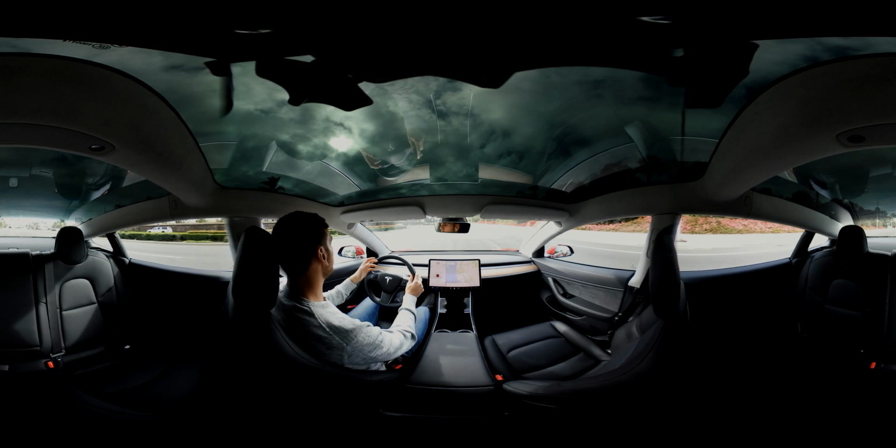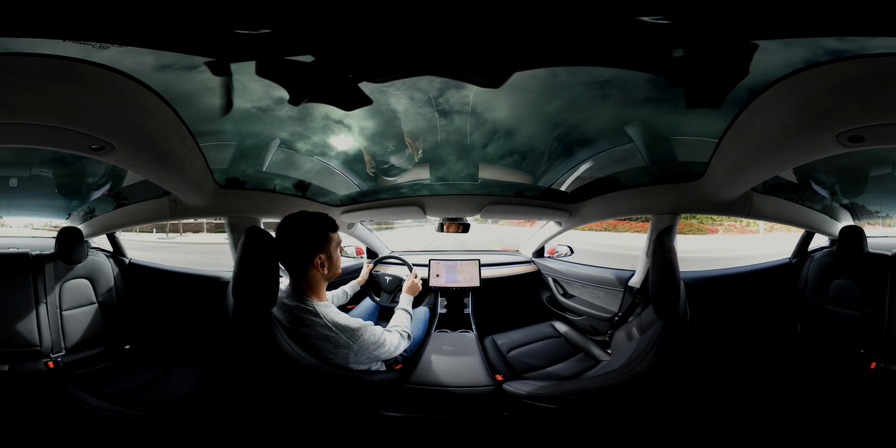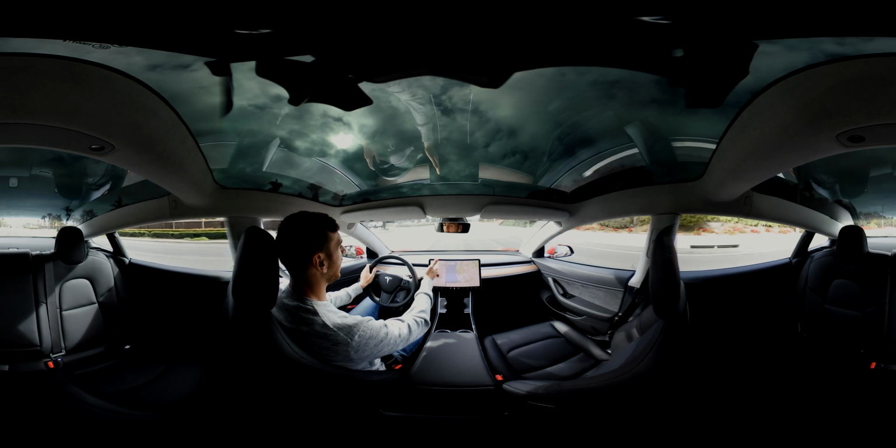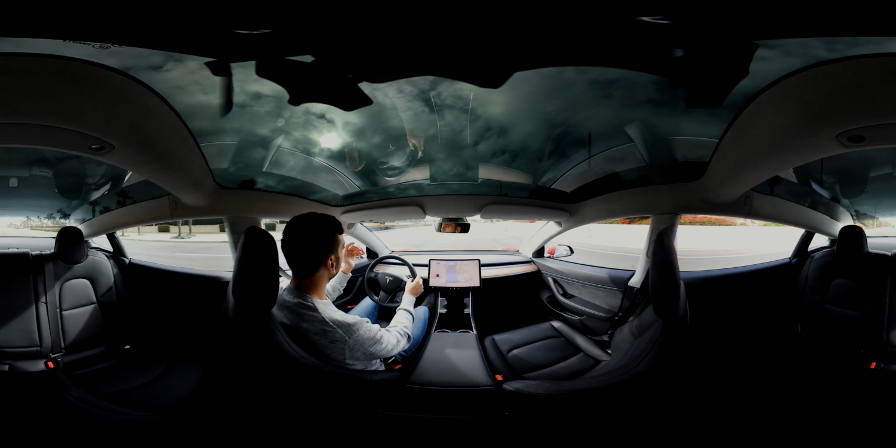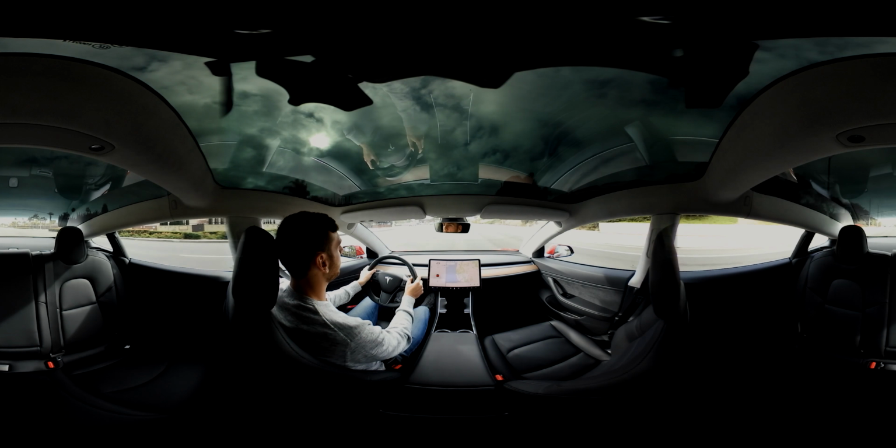And as I noticed, you don't really miss having the speedo and tack right in front of you. Having it just off the corner of the steering wheel here, it's really something you get used to very quickly.